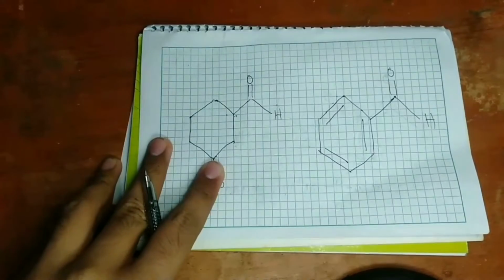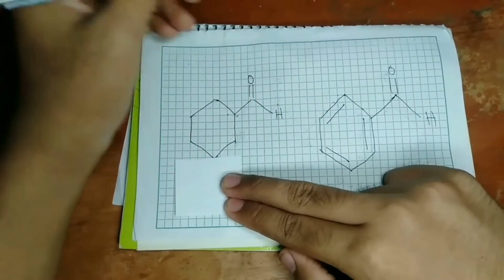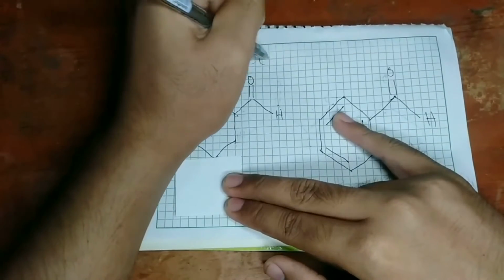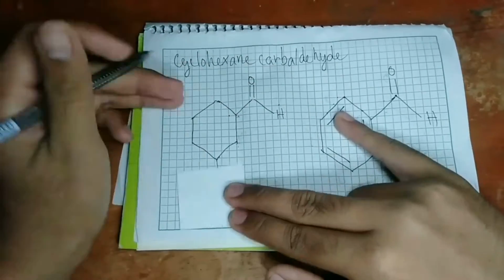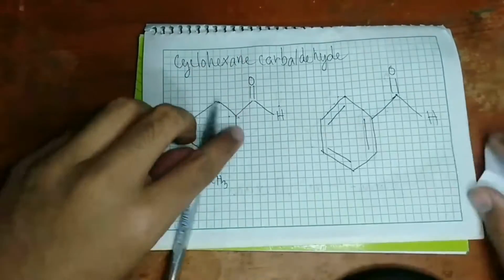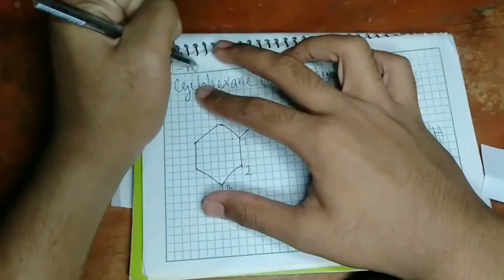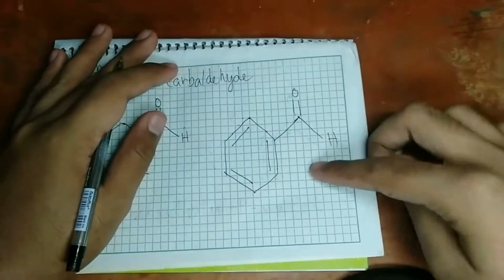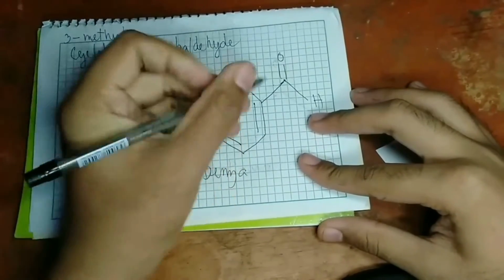So it's called 5-bromo-4-methyl hexanal. Next, we have here a cyclic chain, and this is a cyclohexane, and because this is an aldehyde, it will be added with the word carbaldehyde at the end. So this will be called cyclohexane carbaldehyde. With substituent, find the lowest position. So the methyl group is in carbon 3, so this will be called 3-methyl cyclohexane carbaldehyde. We have here a benzene ring attached to an aldehyde, so this will be called benzaldehyde.